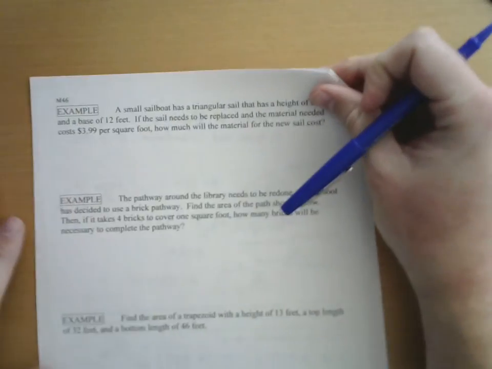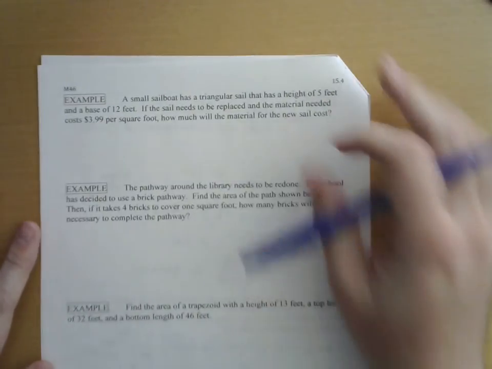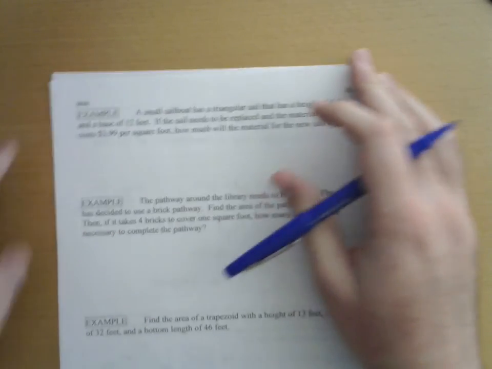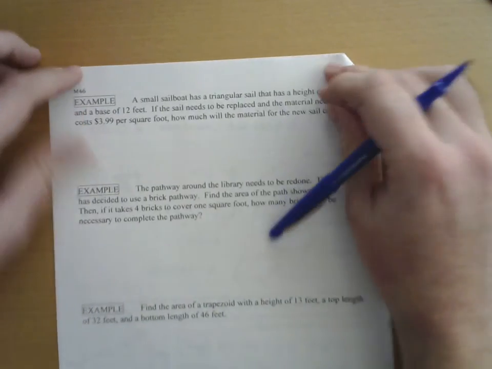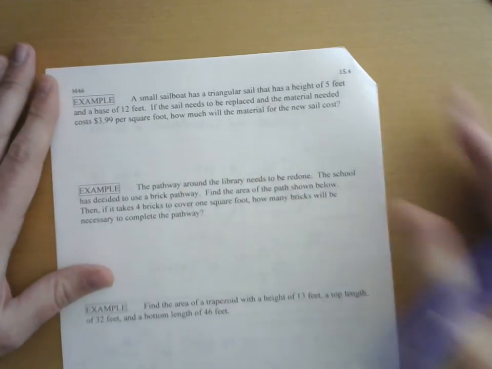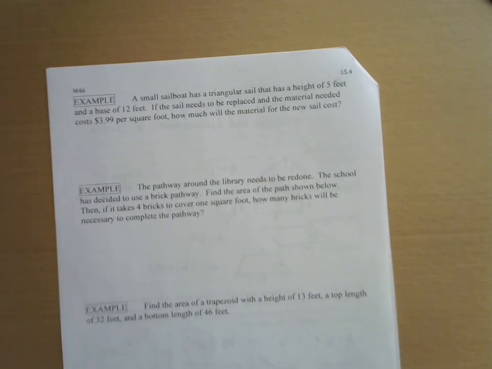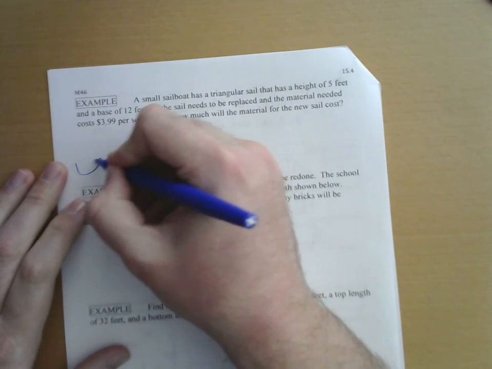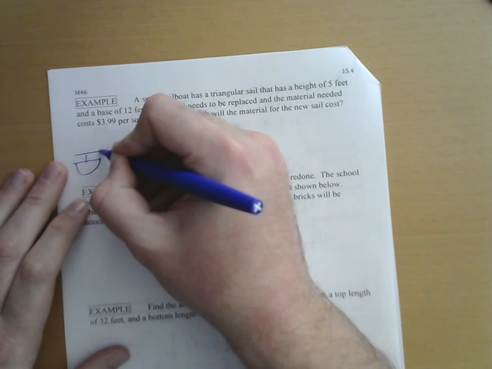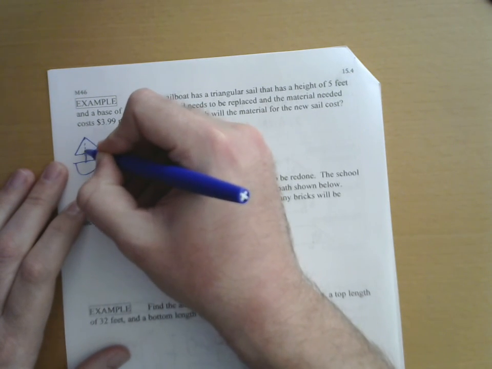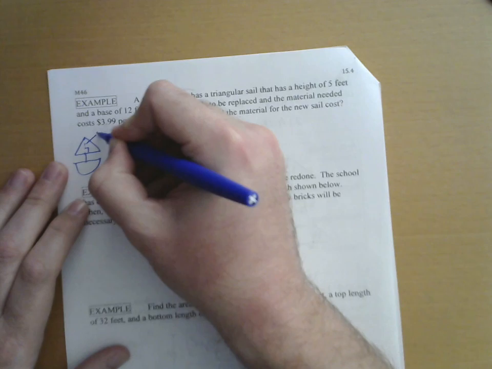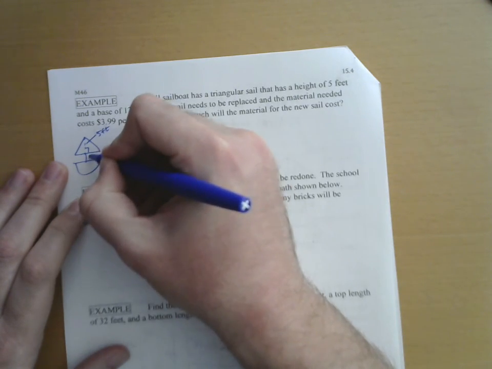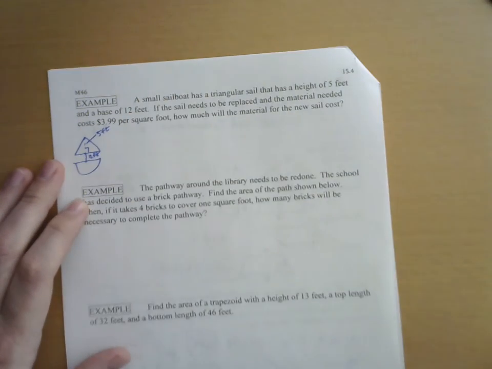We turn the page here. A little bit more complicated example. A small sailboat has a triangular sail that has a height of 5 feet and a base of 12 feet. If the sail needs to be replaced and the material needed costs $3.99 per square foot, how much will the material for the new sail cost? So, for fun here, we do a little boat. And they told us that this right here is 5 feet, and this is 12 feet down here.